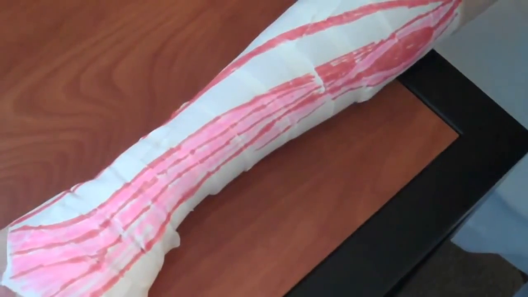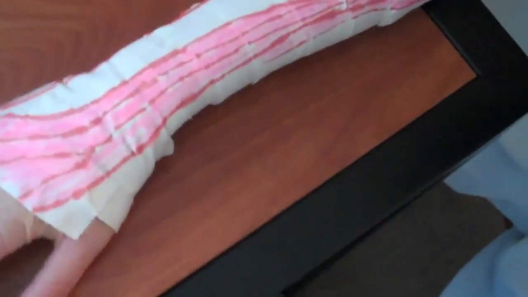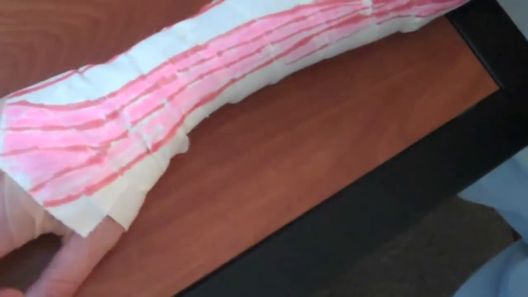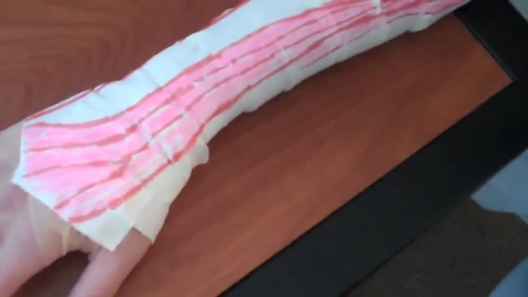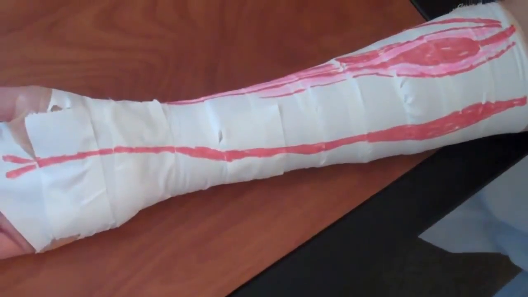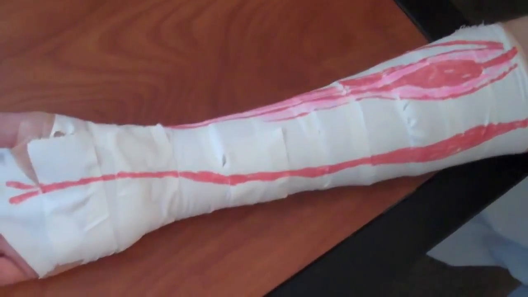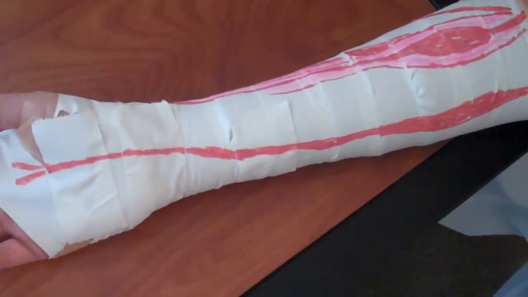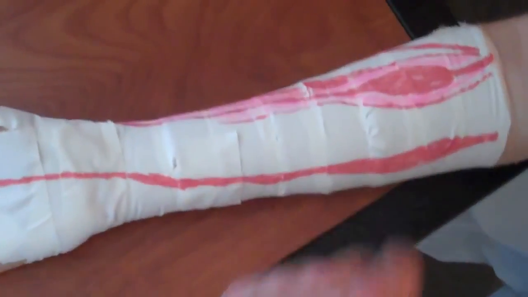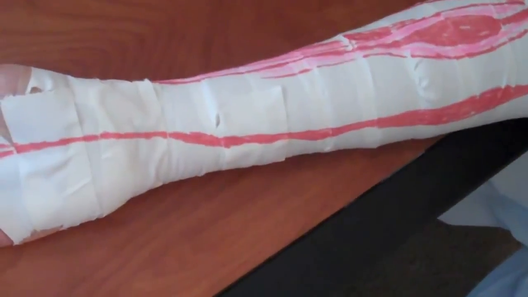lateral epicondyle of the humerus to the base of the middle and distal phalanges of the second through fifth fingers. Alright. Next we have the flexors. Flexor carpi radialis is right here, and it is a common flexor tendon from the medial epicondyle of the humerus to the base of the second and third metacarpal.